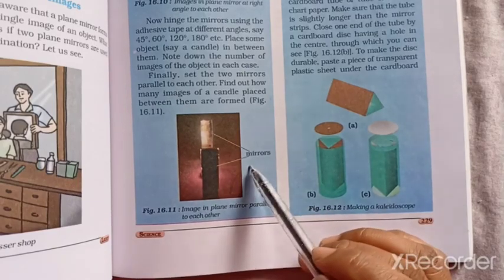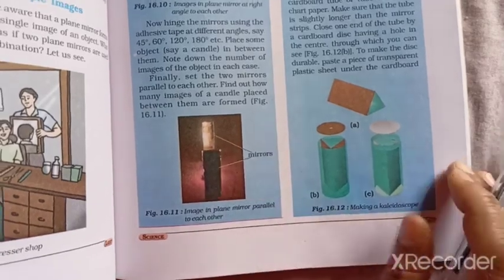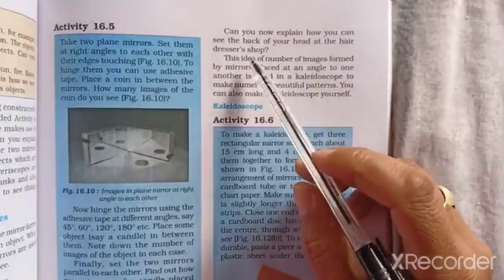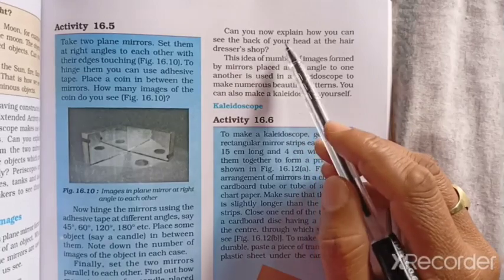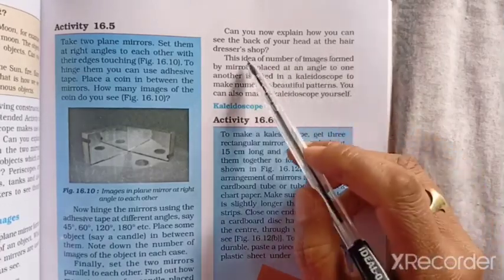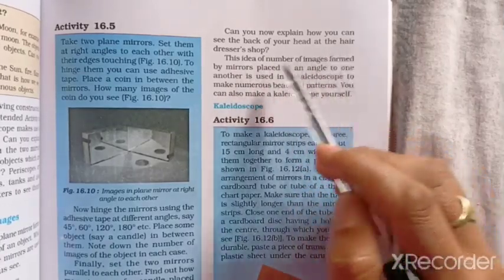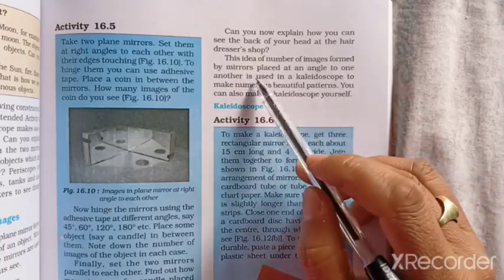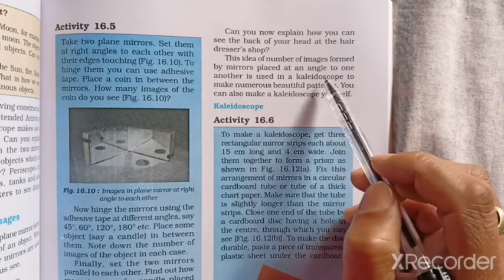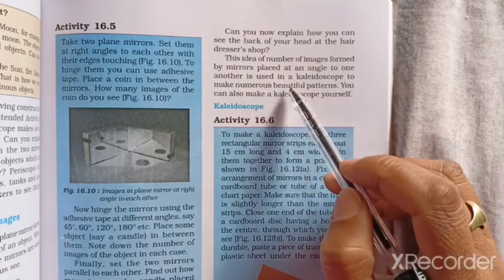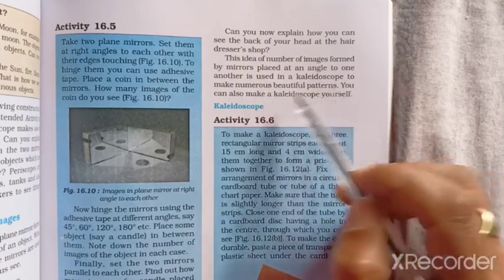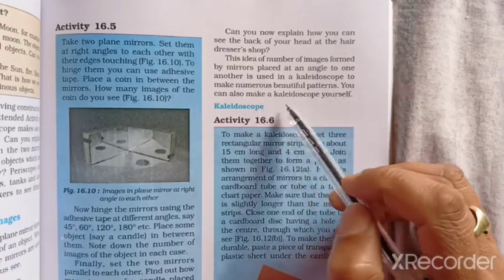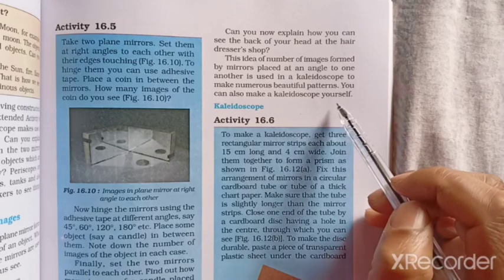This is the plane mirror here. So we can see. Can you now explain how you can see the back of your head at the hairdresser shop? This idea of the number of images formed by mirrors placed at an angle to one another is used in a kaleidoscope to make numerous beautiful patterns. So you can also make a kaleidoscope yourself.